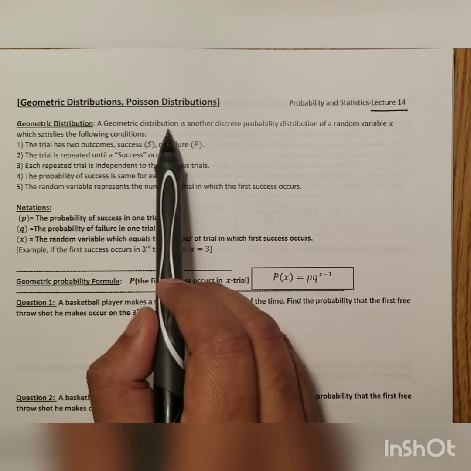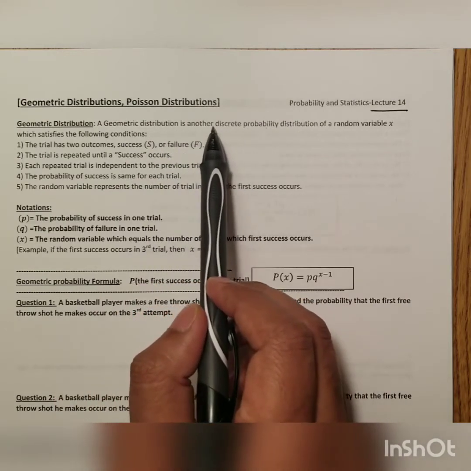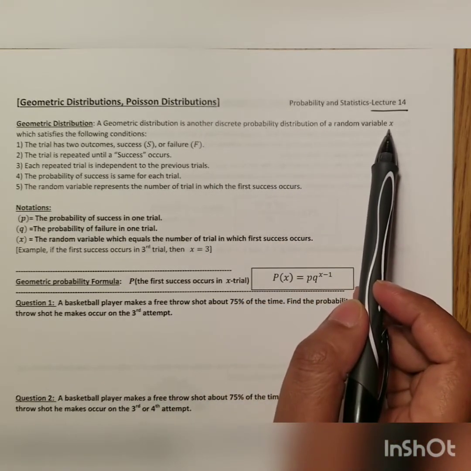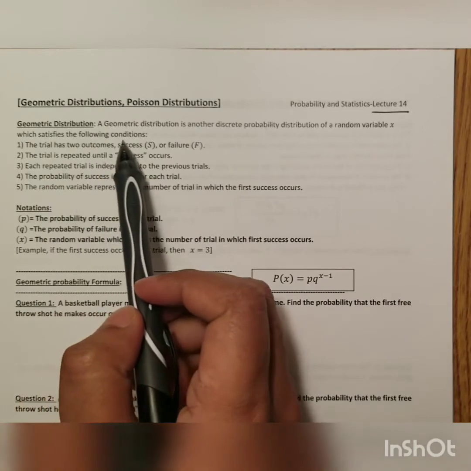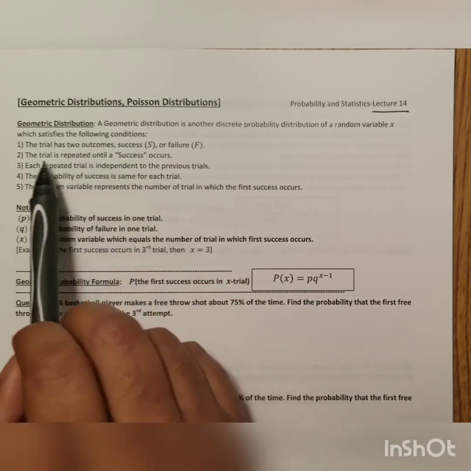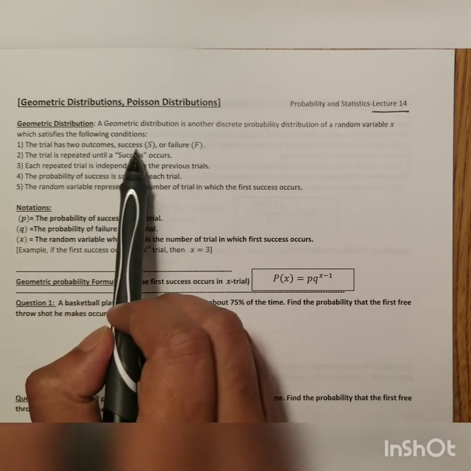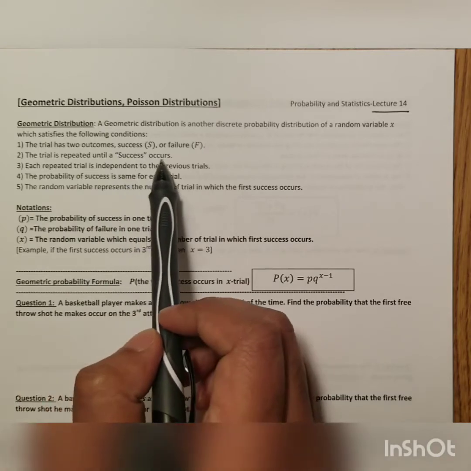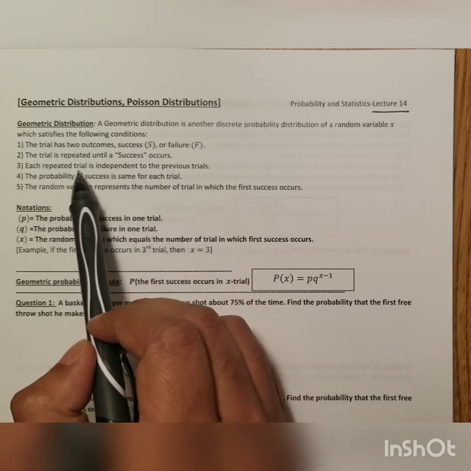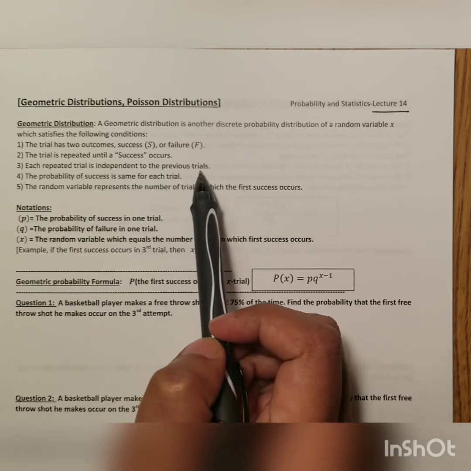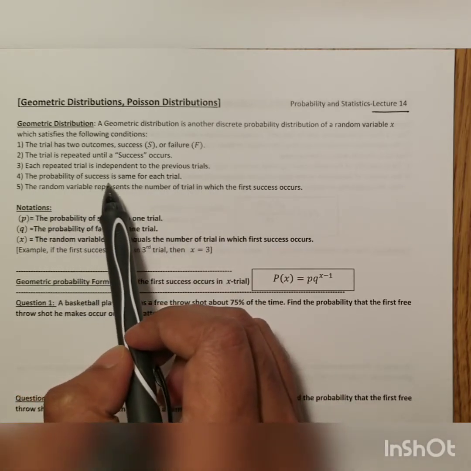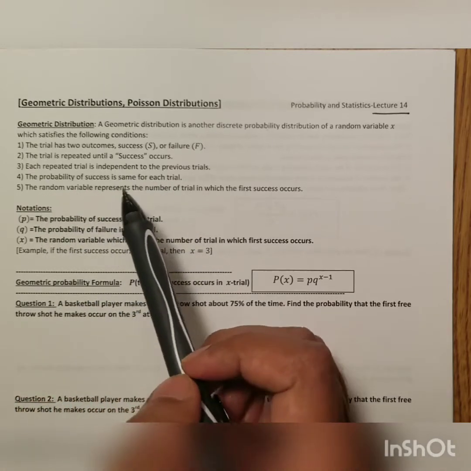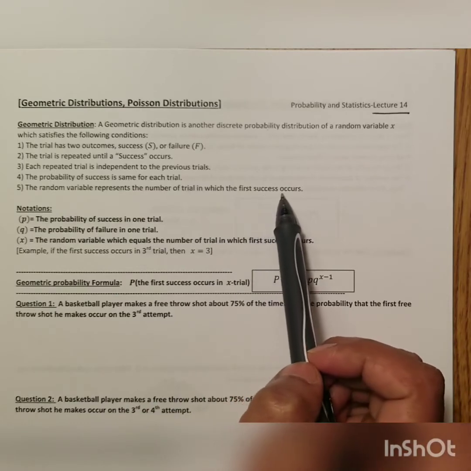A geometric distribution is another discrete probability distribution of a random variable x which satisfies the following conditions. The trial has two outcomes, success or failure. The trial is repeated until a success occurs. Each repeated trial is independent of the previous trials. The probability of success is the same for each trial. The random variable represents the number of trials in which the first success occurs.